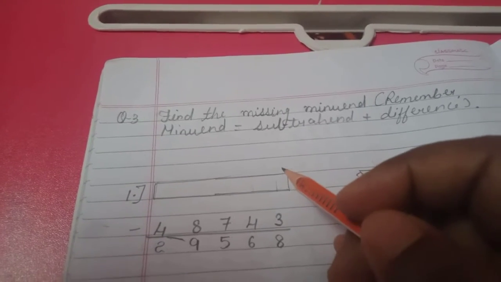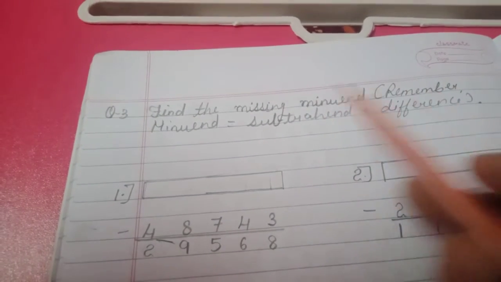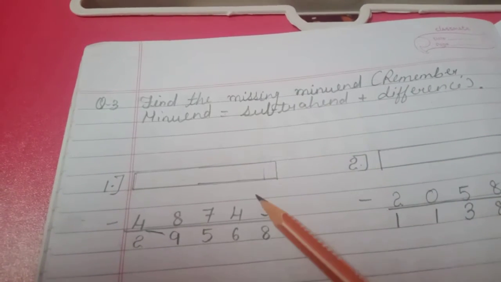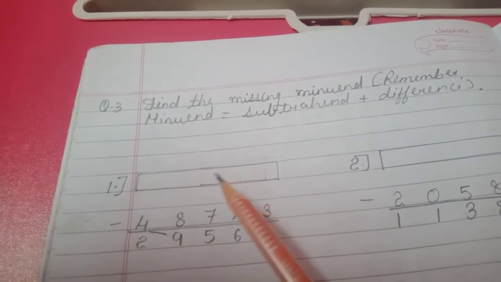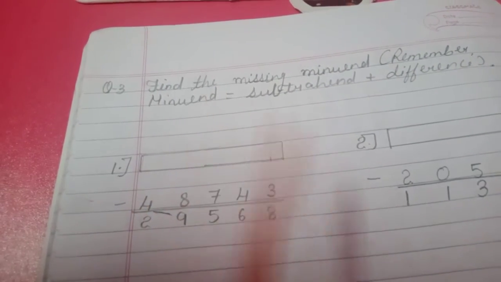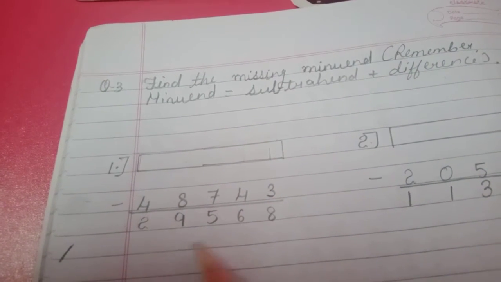Hello students, today we will write exercise 5.2, continue question number 3. Find the missing minuend. Remember, minuend equals subtrahend plus difference. So here we are going to find out the minuend, and the minuend formula is given, that is subtrahend plus difference. So number 1, here minuend we have to find out, and subtrahend is given and difference is given.